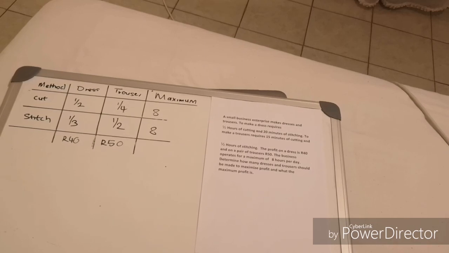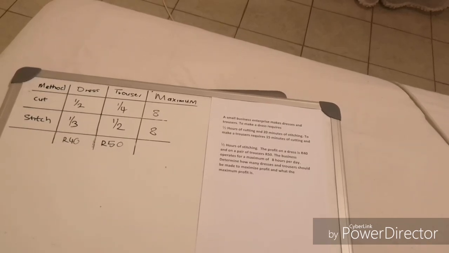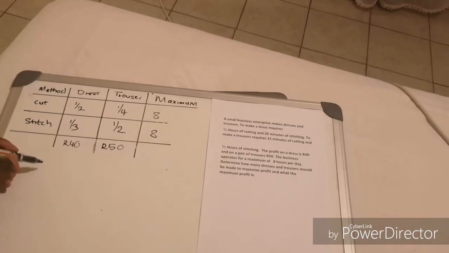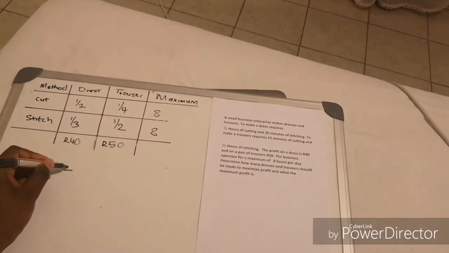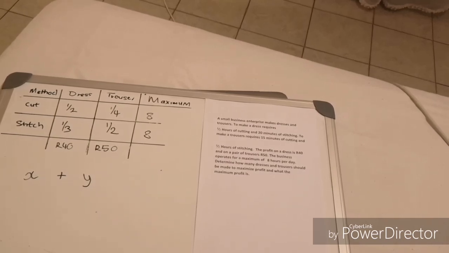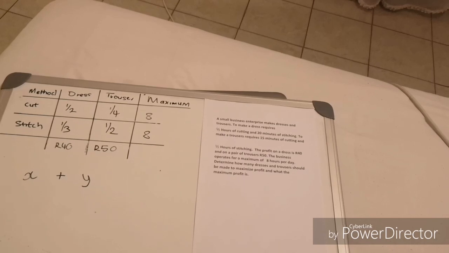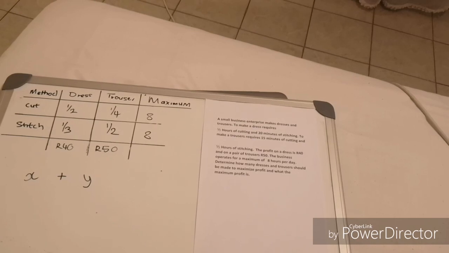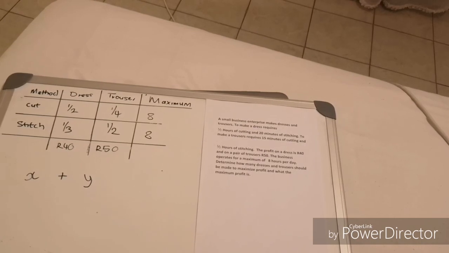So I think that should be enough for us to set up our system of inequalities, as we've said. Therefore, if you consider that dresses and trousers are X and Y, for example, that means to set up our system of inequalities, we can add both to give us X plus Y. Now consider the values of X and Y, or rather the table. They've given us, for cutting, half for dresses and quarter for trousers.